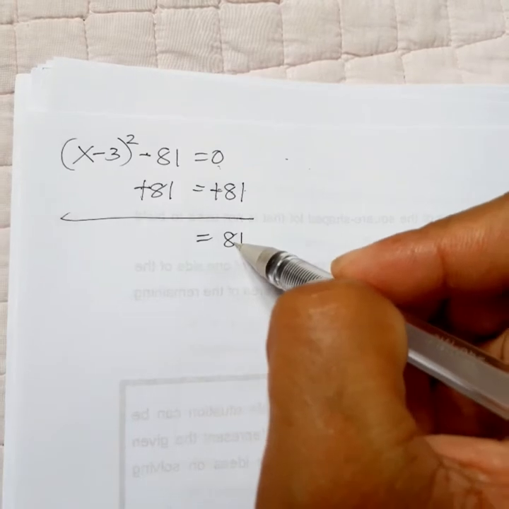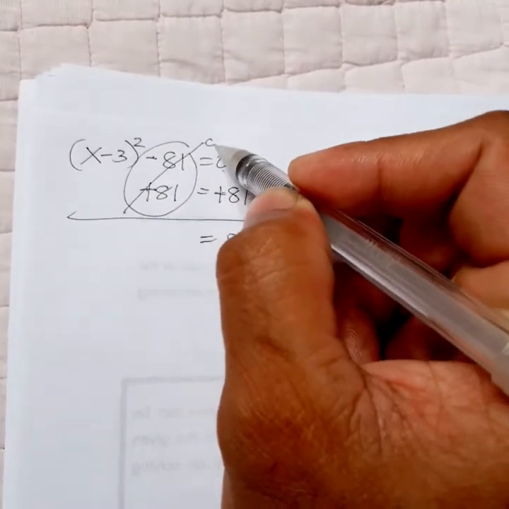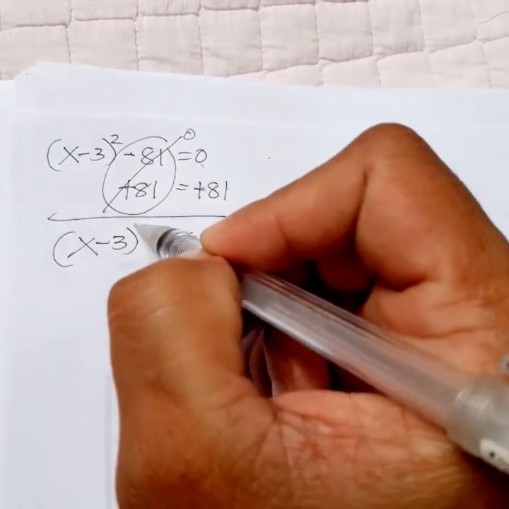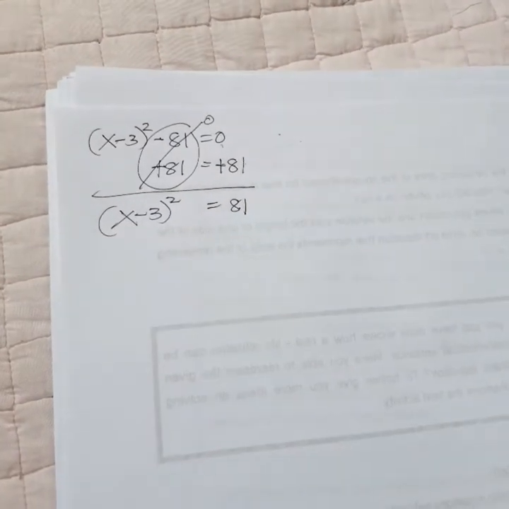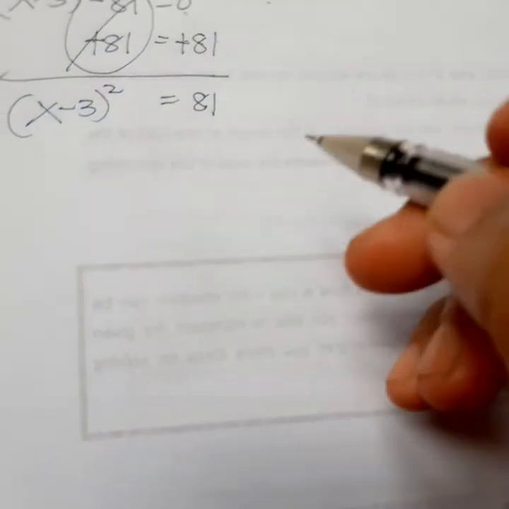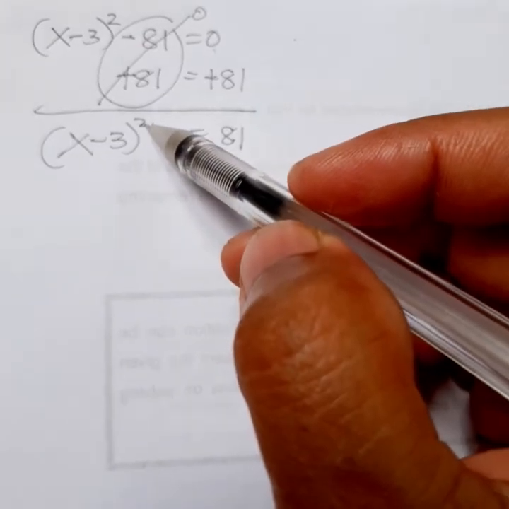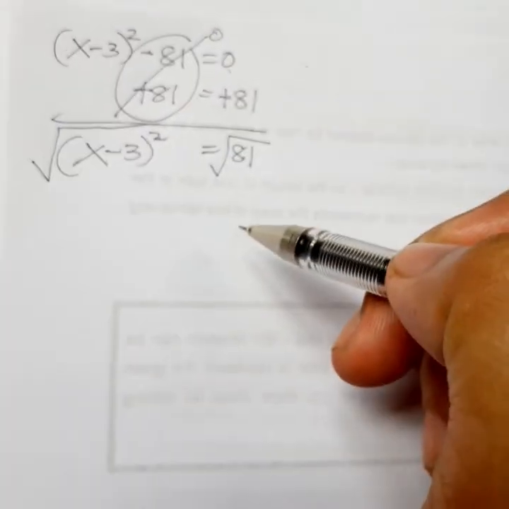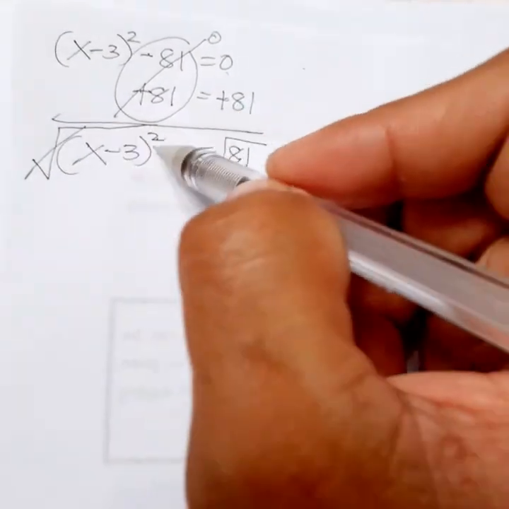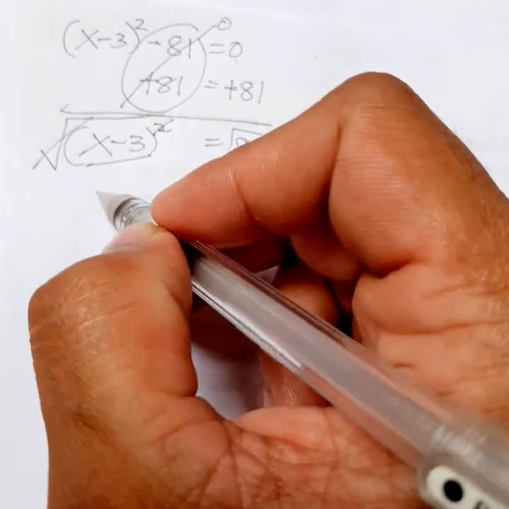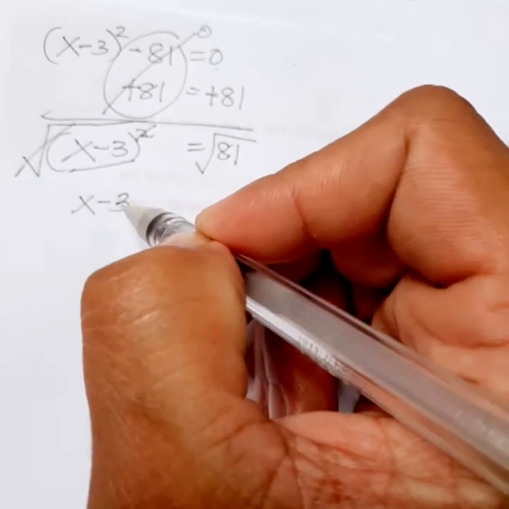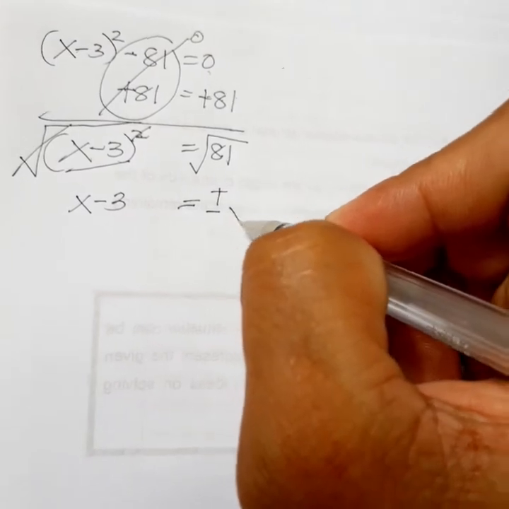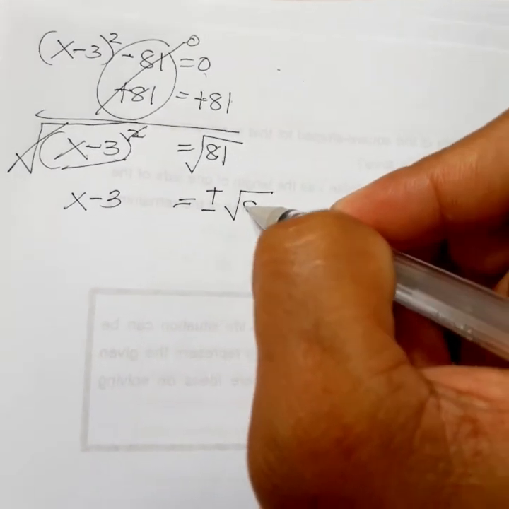0 plus 81 is 81, and this side is 0. So copy x minus 3 squared. How to eliminate the square? Simply make a radical sign, then cancel the radical sign and the 2. What remains inside the parenthesis is x minus 3 equals plus or minus the square root of 81.